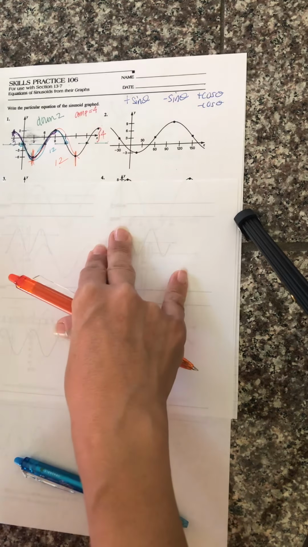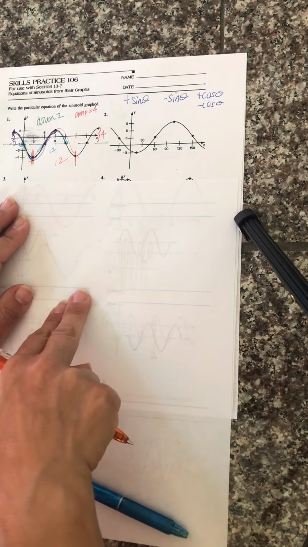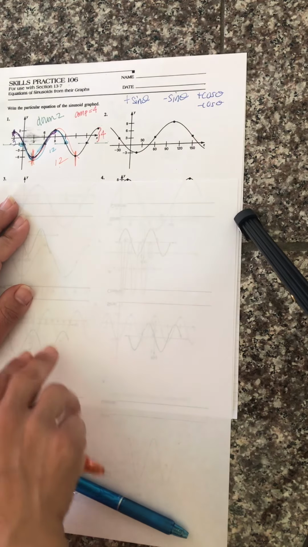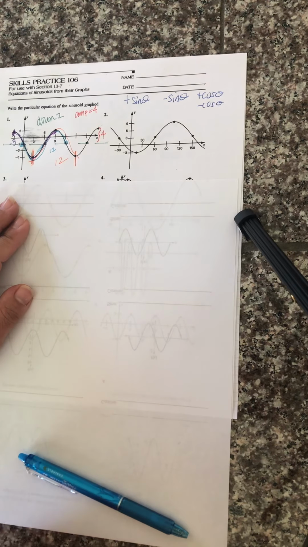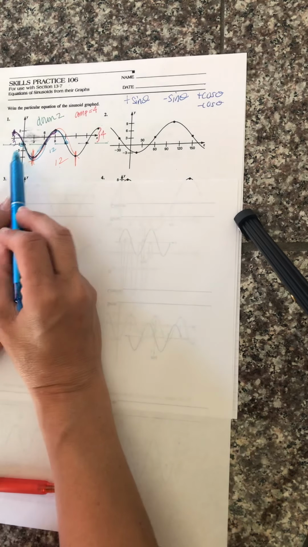So I'm going to choose the curve last. I'm going to use all the other information first because amplitude, period, and vertical shift don't depend on which function you use. So let's pretend we're going to use a reflected sine curve.